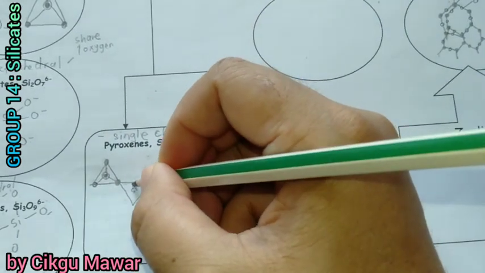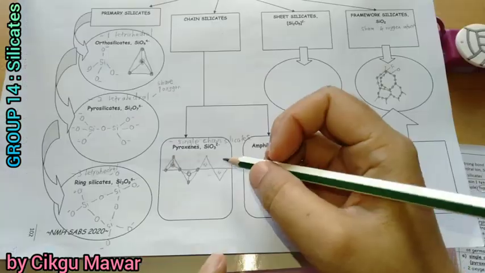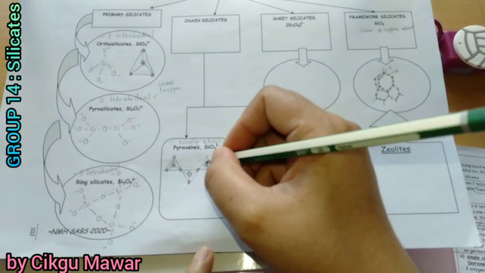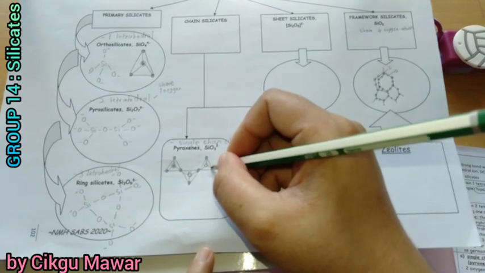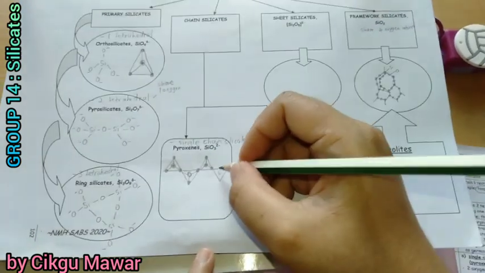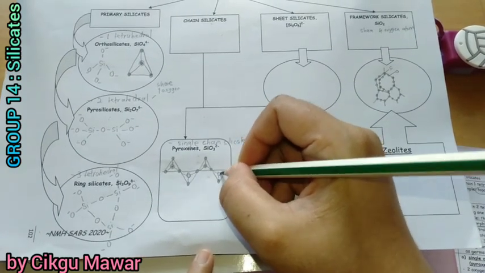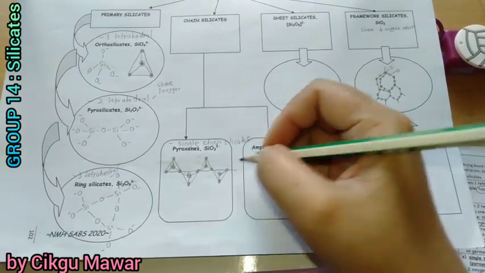Then the second tetrahedron here, Si bonded with oxygen. Another tetrahedron here, silicon bonded with oxygen, bonded with oxygen, and then the backside oxygen. Same with the other tetrahedron, and then the backside. So this is the 2D view.